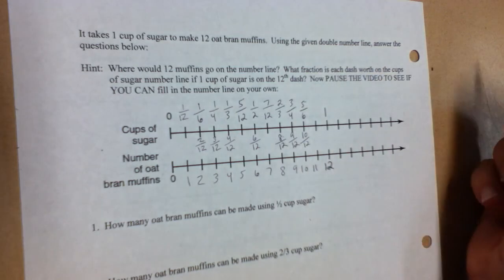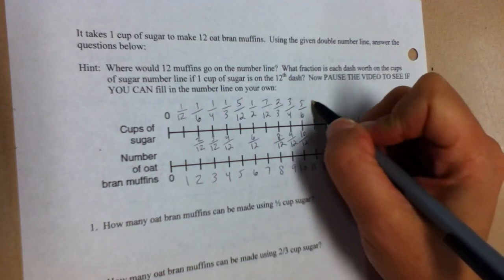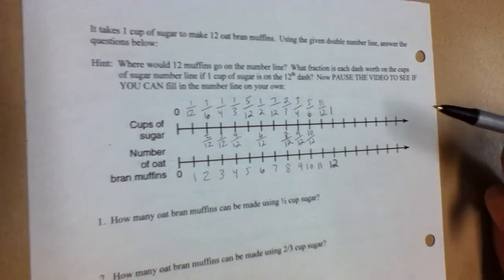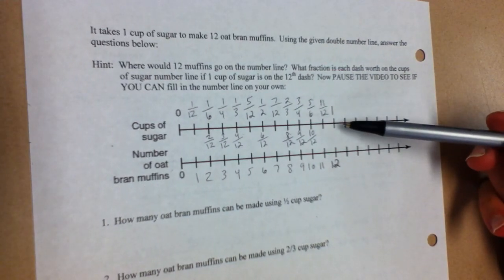And remember, we've already done our fraction unit. 11/12 can't be reduced. And then we have 1.